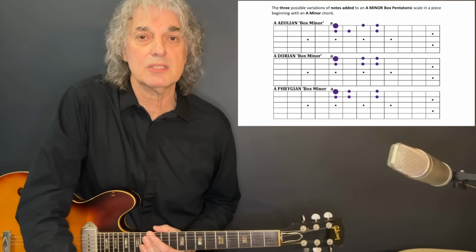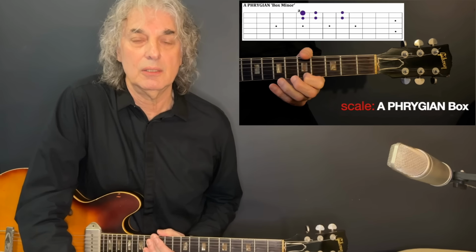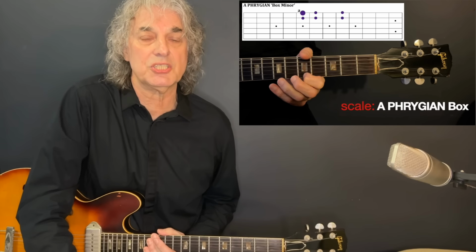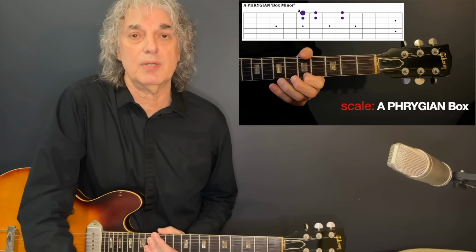This video begins on an A minor chord with a Phrygian box mode, which is often used in Spanish sounding music, and includes a C major chord with its relative mode.